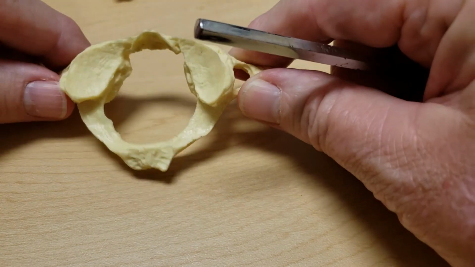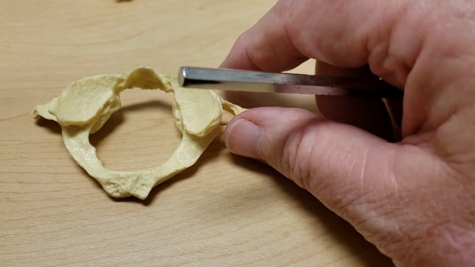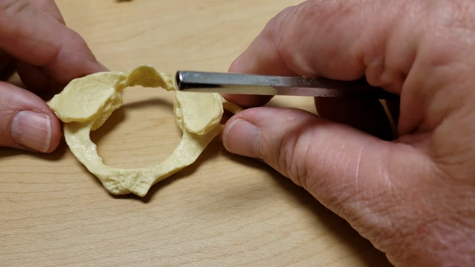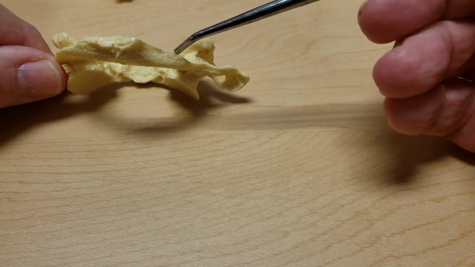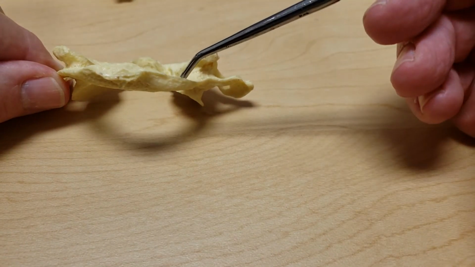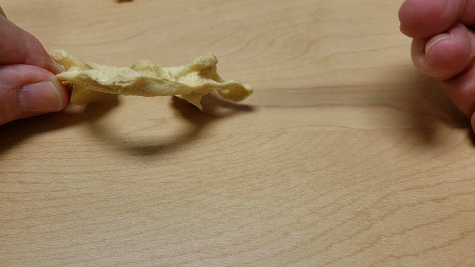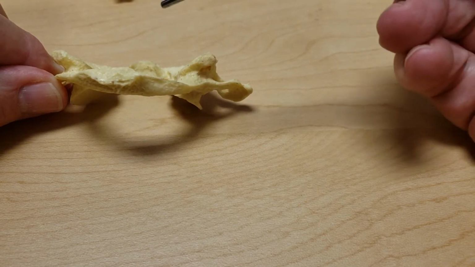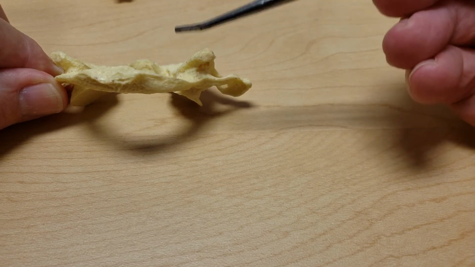Okay, so let's talk about some of the other ligaments other than the transverse ligament of the atlas. Attaching from the posterior arch of C1 up to the posterior margins of the foramen magnum of the occipital bone is the posterior atlanto-occipital membrane.